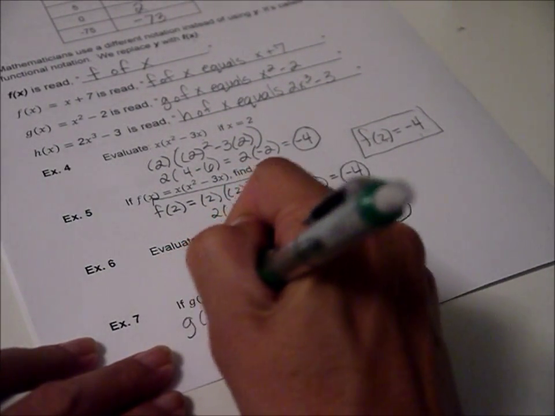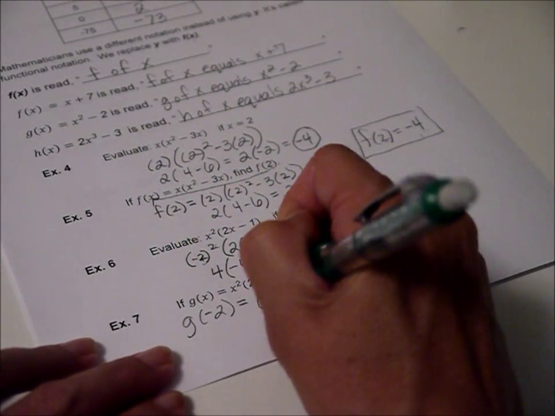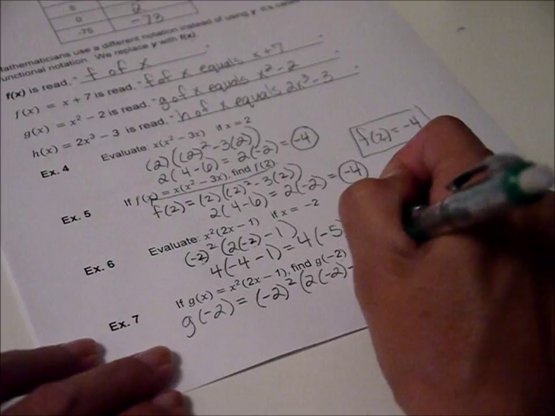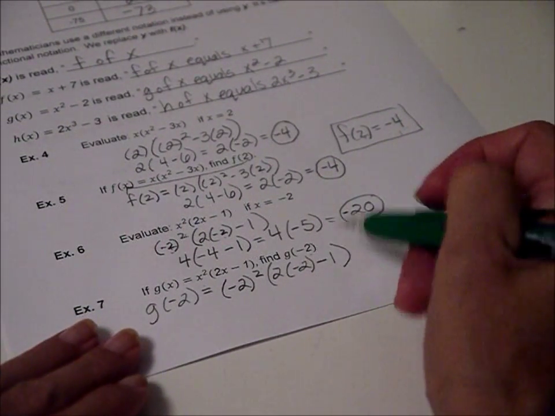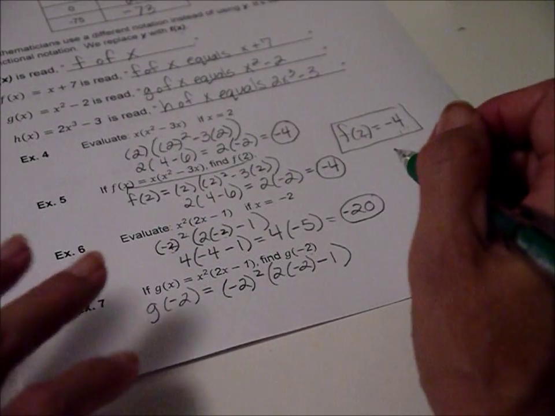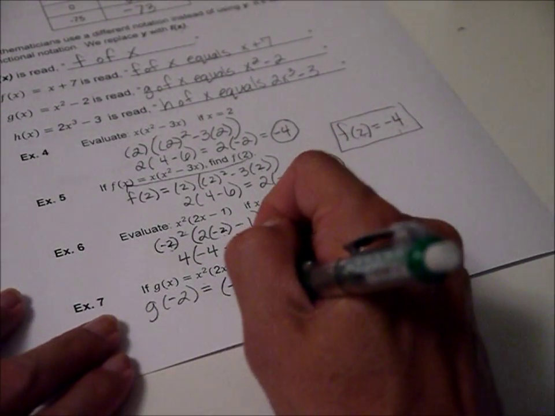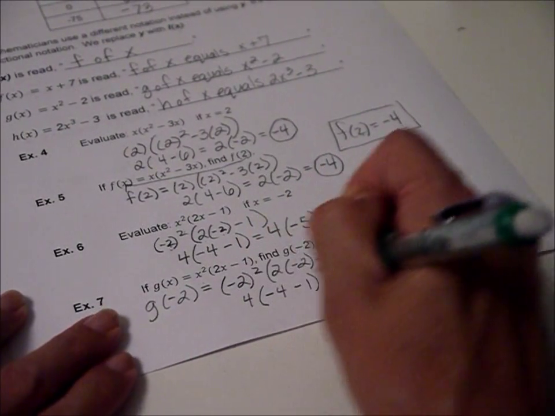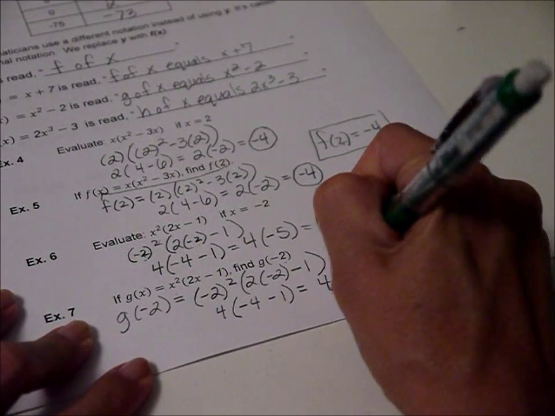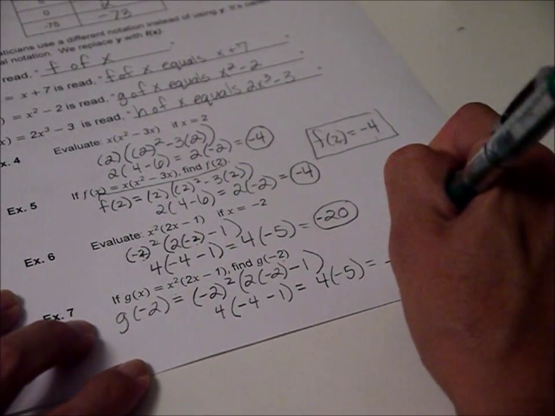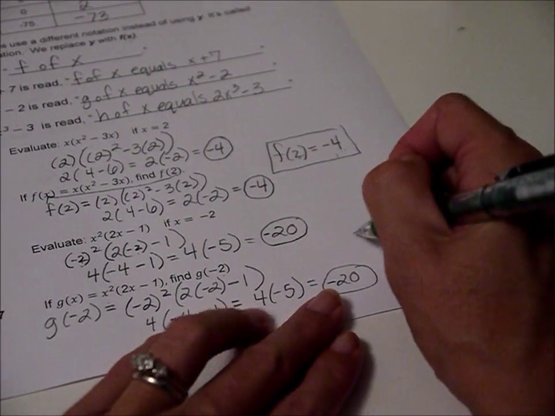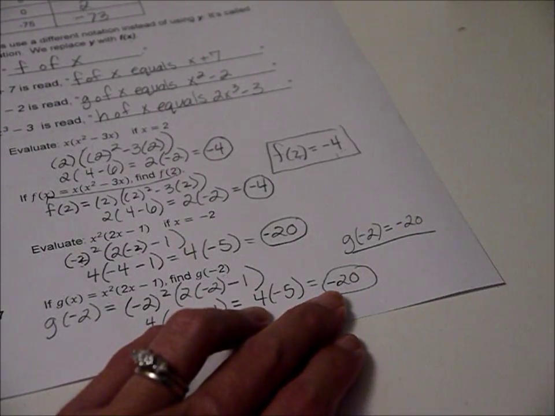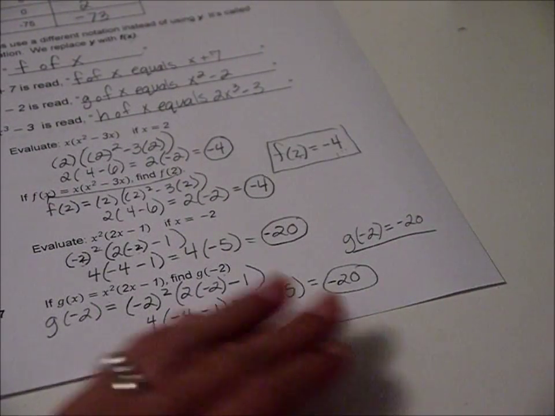So we'd say g of negative 2 equals, and we put that in just like we did above, just different notation. So I don't want this to scare anyone. We're doing what we've done, just it's written differently or said differently. So nothing changes here. So we could say g of negative 2 equals negative 20. Or just say the answer was negative 20.